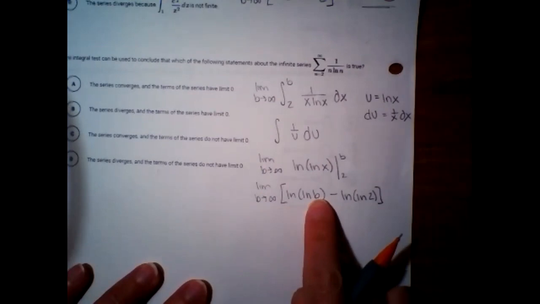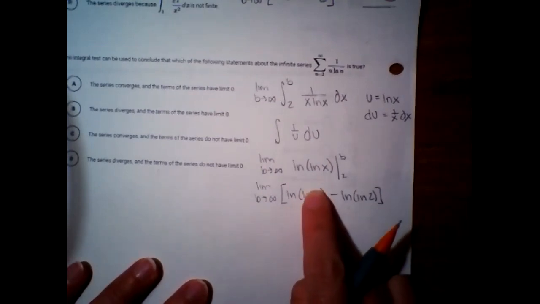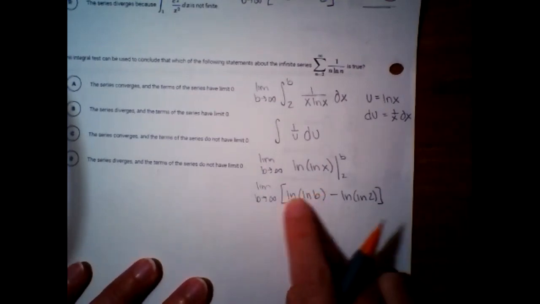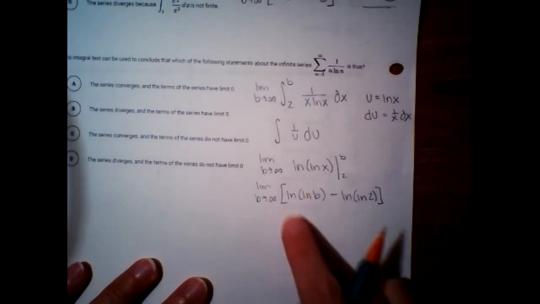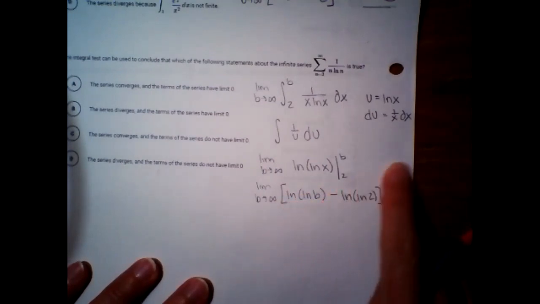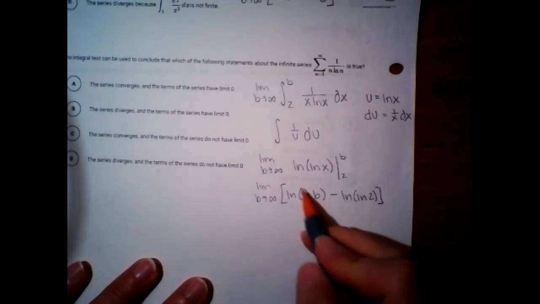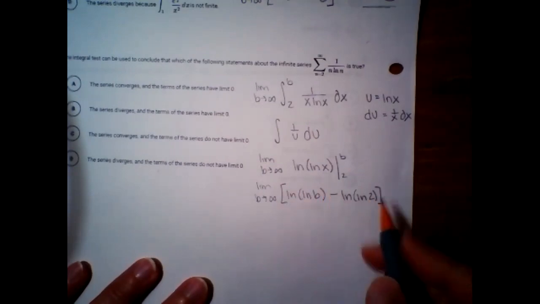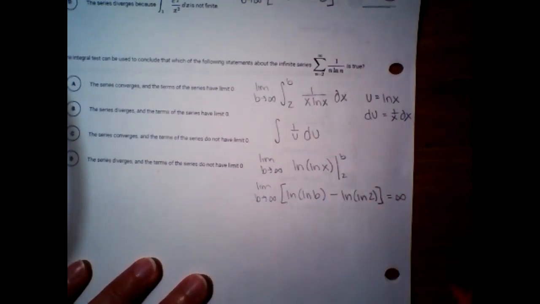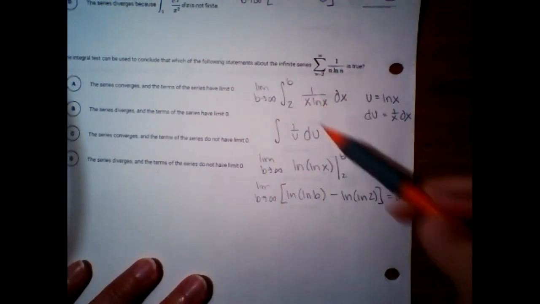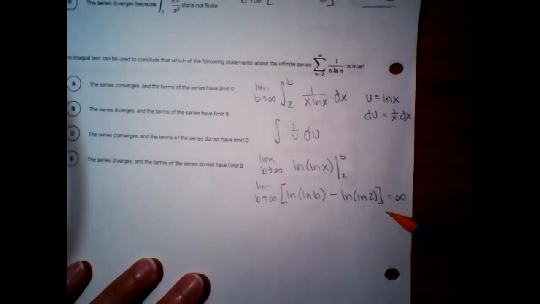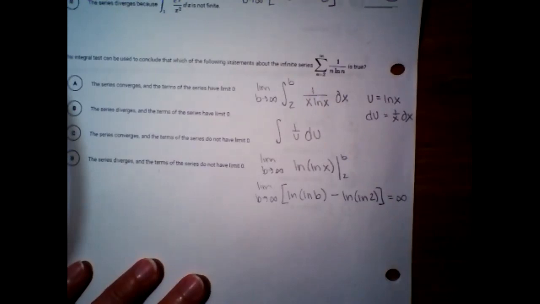And as b goes to infinity, this is going to head upwards forever. And so ln of a really gigantic number, you know, the ln function goes like this. So it's going to keep heading upwards forever. So this first part goes to infinity. So it doesn't really matter what this is. This is going to go to infinity. And so since the integral diverges, then we know that the series diverges as well.